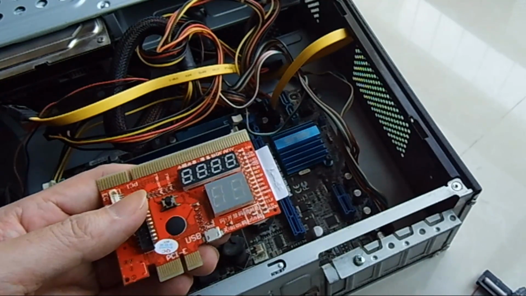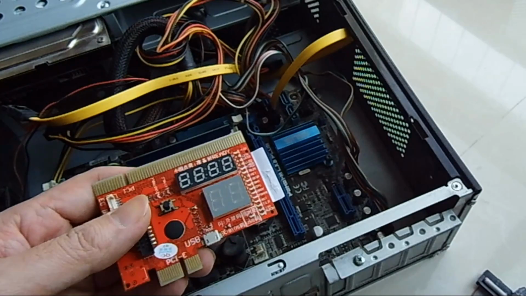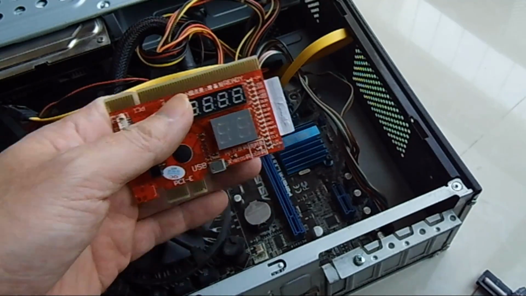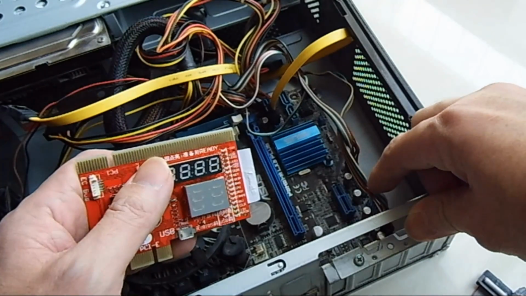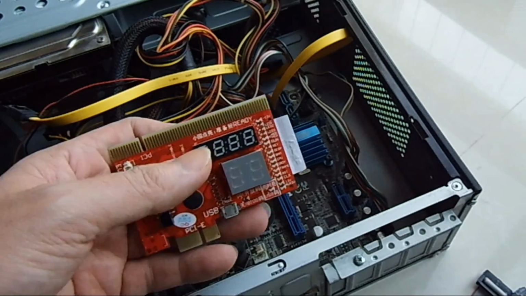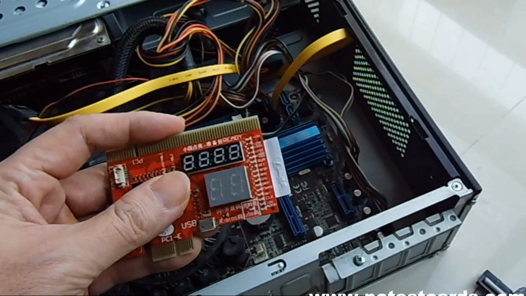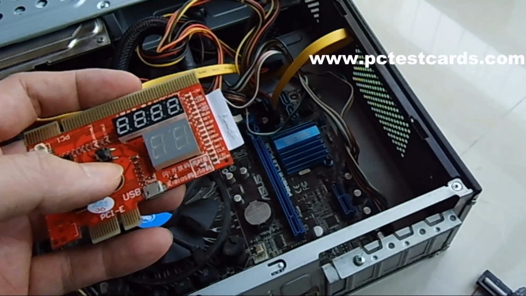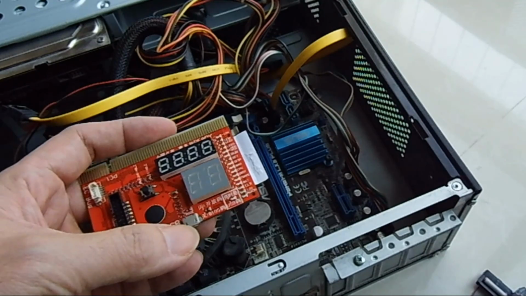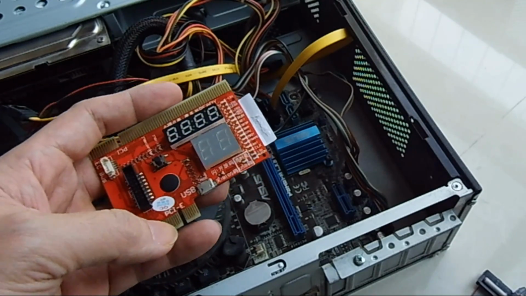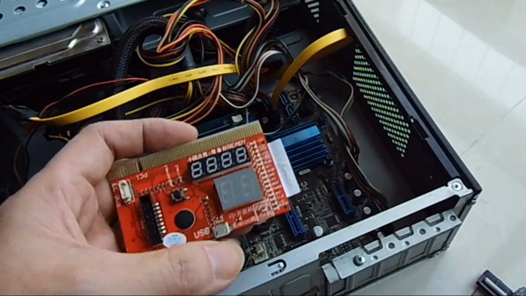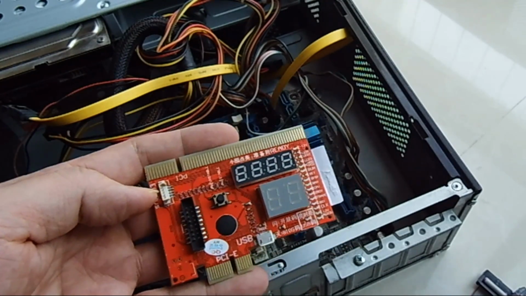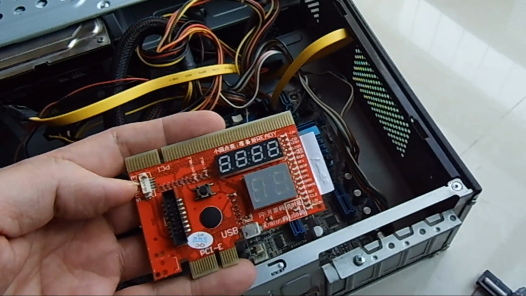If the motherboard doesn't have an LPC debug port and only comes with PCIe, we should go for the PCIe. So the first choice will be standard PCI, the second choice will be LPC debug, the third choice will be the PCIe.